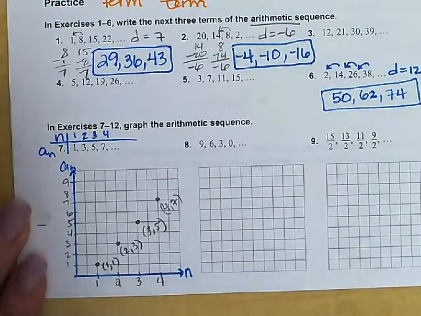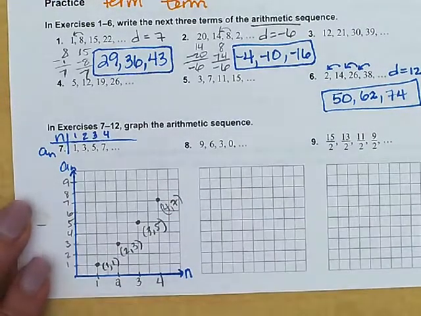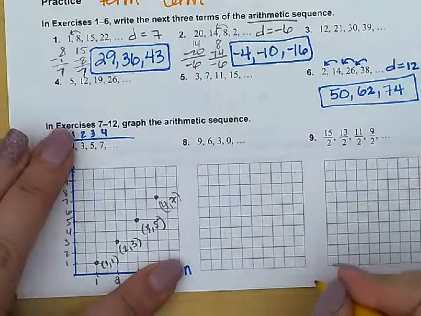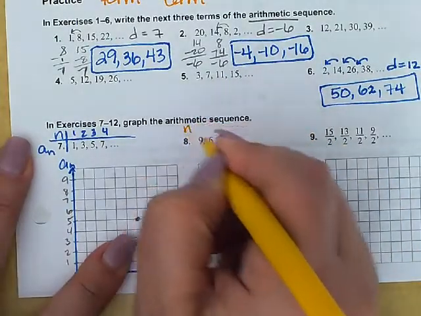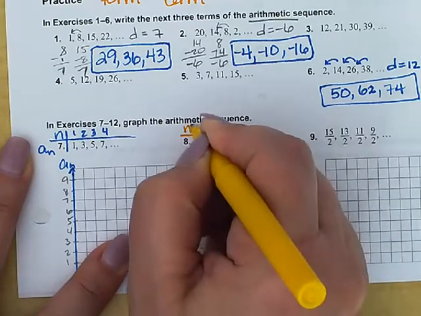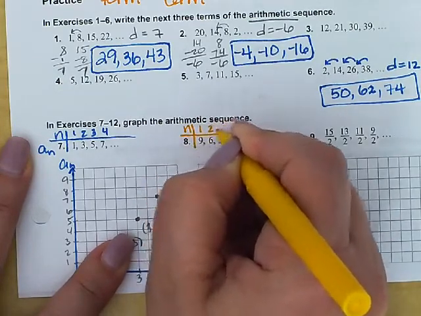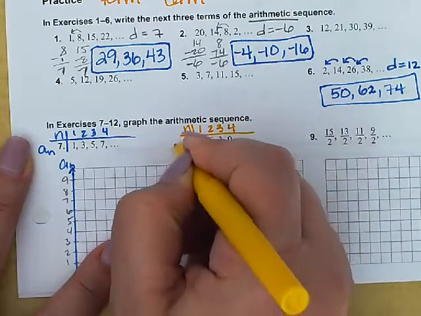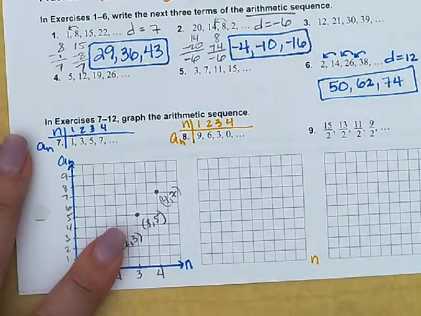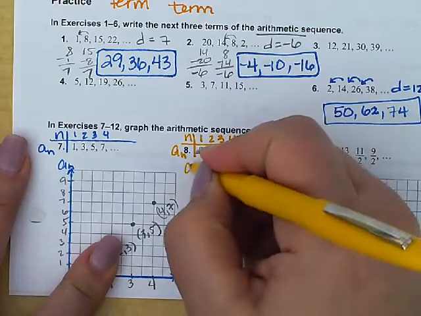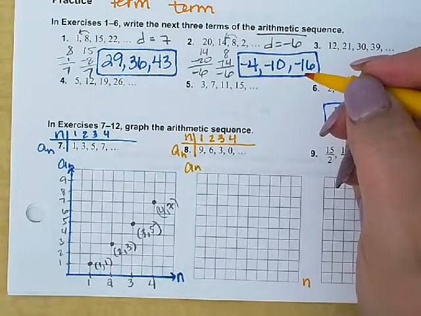So if we graph this one right here, again, on my x-axis, I'm going to put the position in the sequence. So first, second, third, fourth, and then a sub n will be the actual value. Like that.